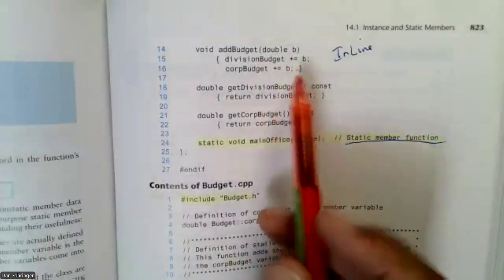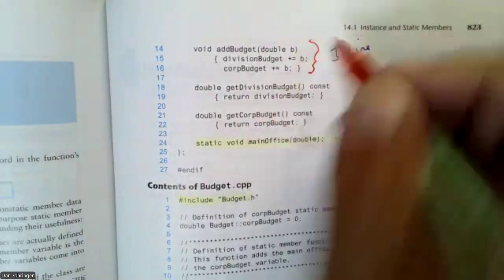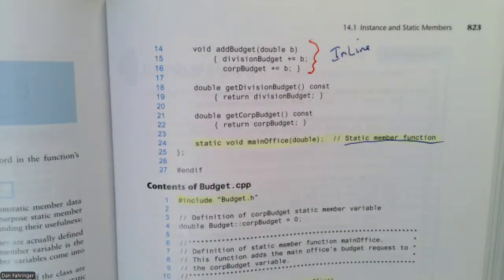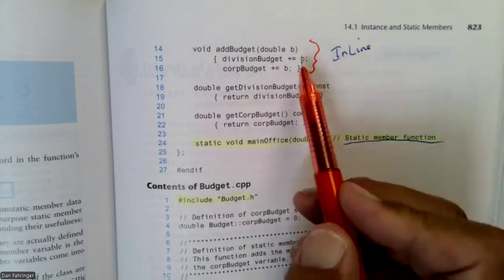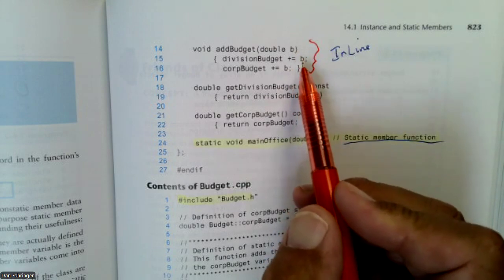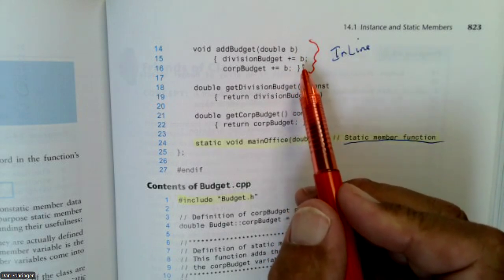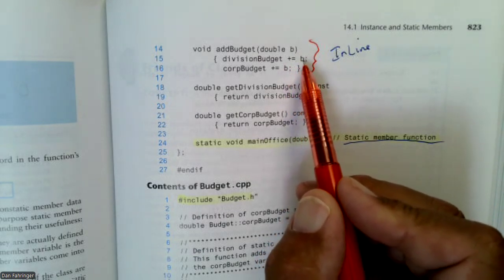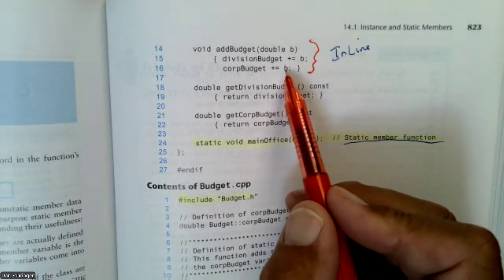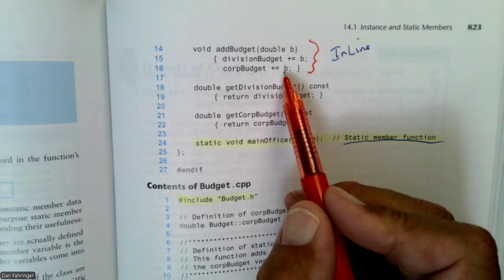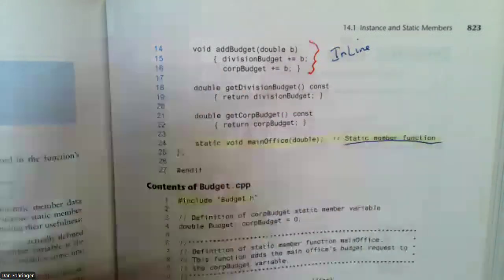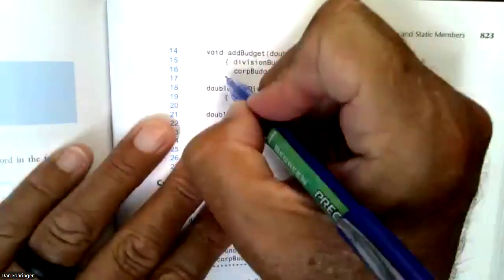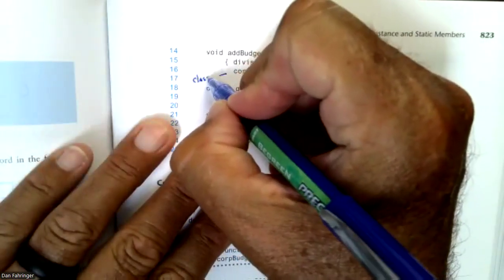I have an inline function defined. The work is there for add budget. It brings in a value for a budget. It's going to add it to the division. The division one is owned by the object, and it's going to add it to the corporate. The corporate is owned by the class. Write that in your book. I will. This is owned by the class. This one is owned by the object.